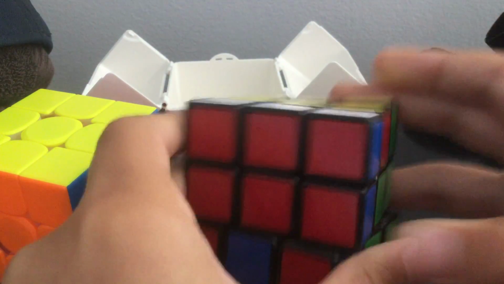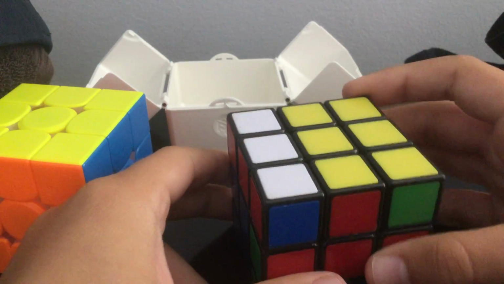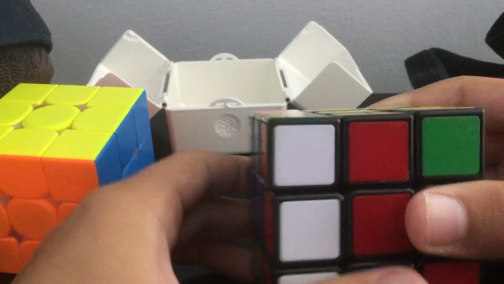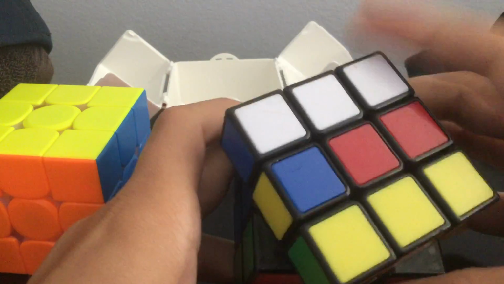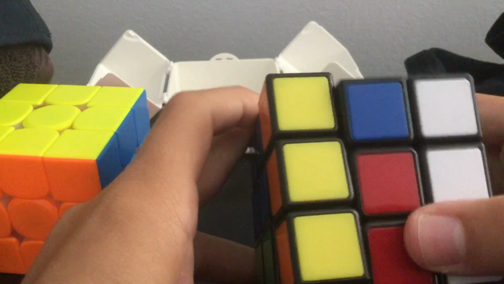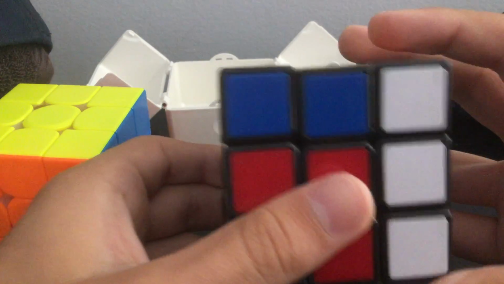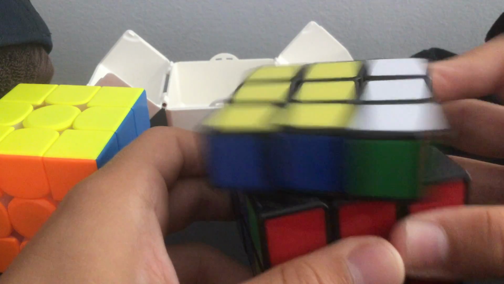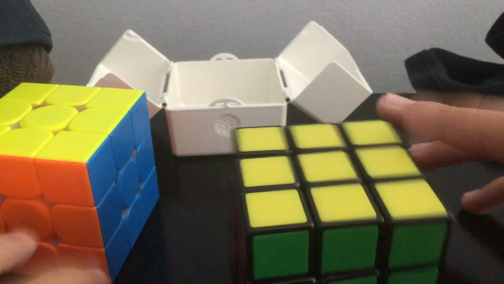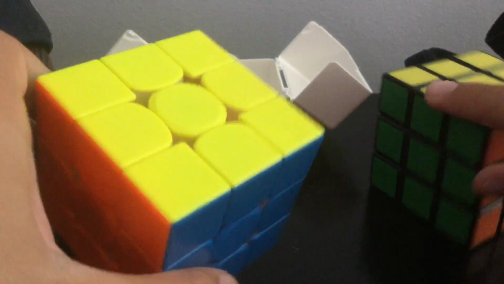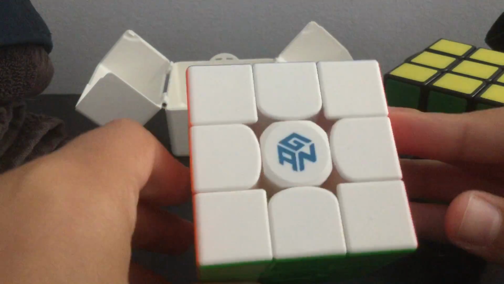F2, U, L, R prime, U2, L prime, R, U, and F2. And yeah, you solved the cube. Good job. I'm going to show you a whole example of solving the Rubik's Cube.